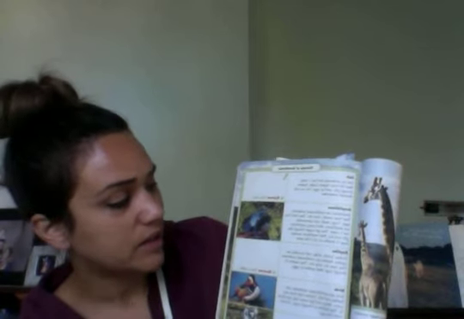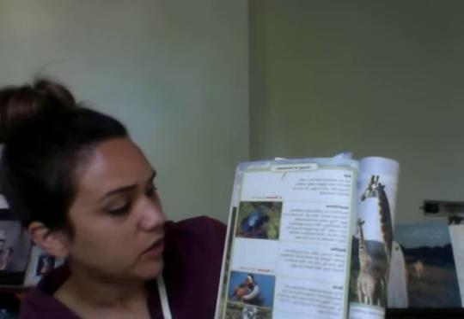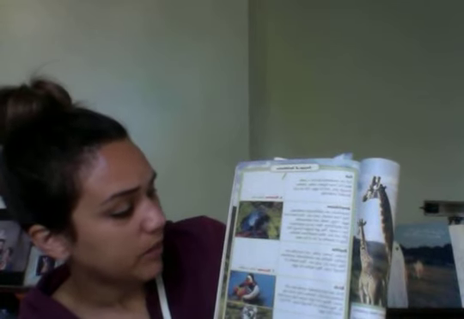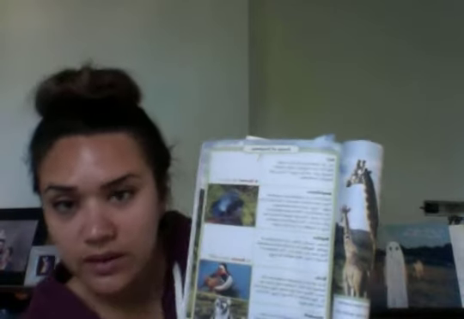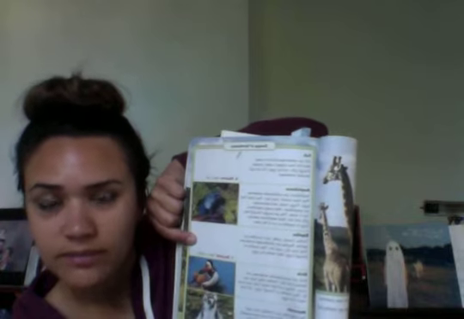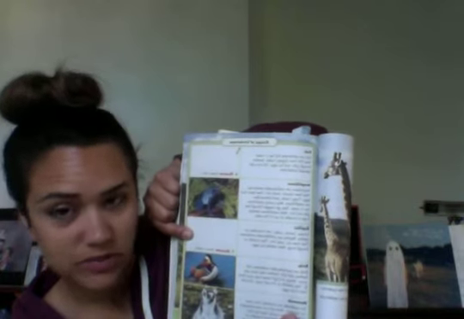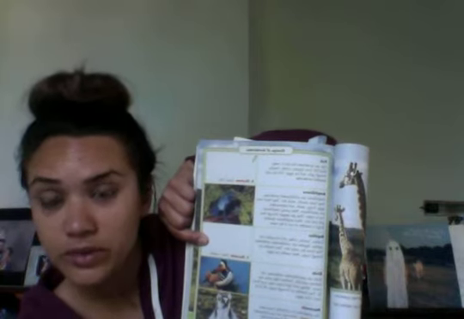Reptiles. Snakes, lizards, turtles, and crocodiles are reptiles. Reptiles are cold-blooded vertebrates. They have dry, scaly skin. They breathe air through lungs, and most reptiles lay eggs. So here, this one, I want you to share this picture with me. Draw a reptile and tell me what kind of reptile you drew.